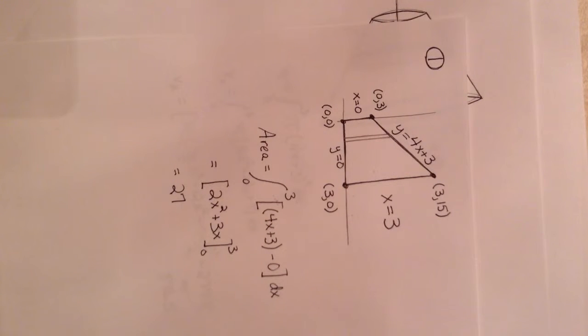And so to prevent the use of two integration exercises, we can instead utilize once again the method of shells.